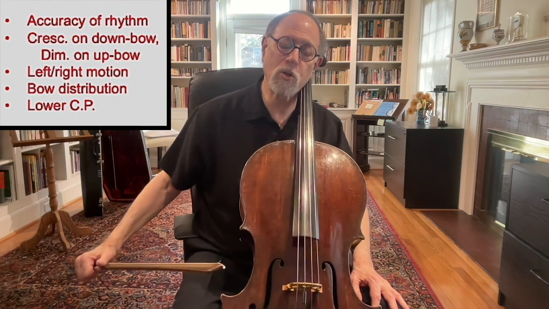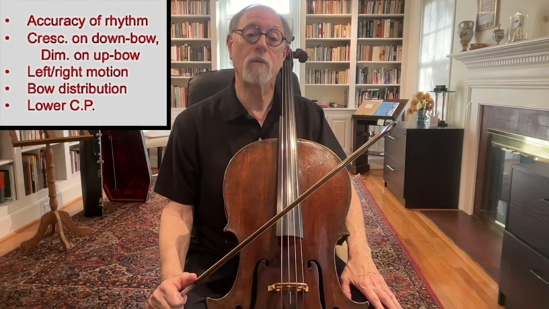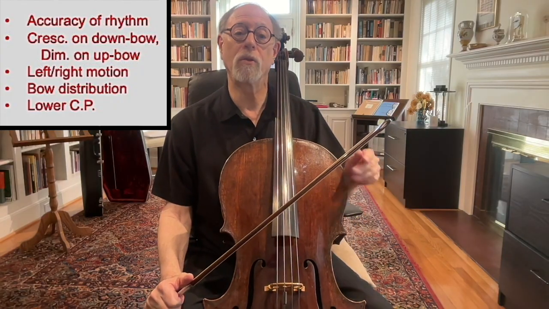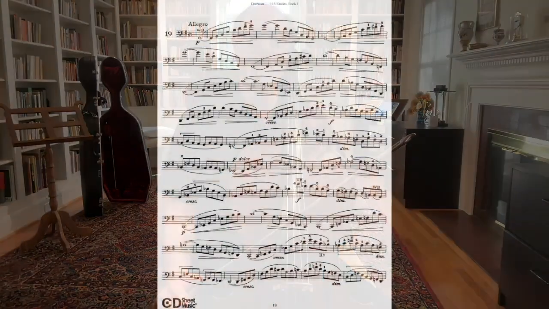The left-right motion, the bow distribution, and using a lower contact point for the many notes, remembering the rule: the more notes in a bow, the lower the contact point. This is also a tricky piece for rhythm, as well as an understanding of pulse and the subdivision of the beat.